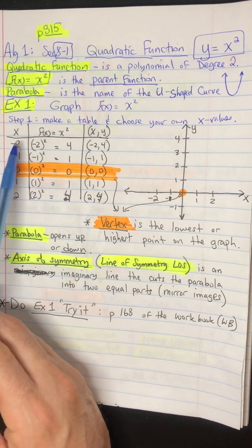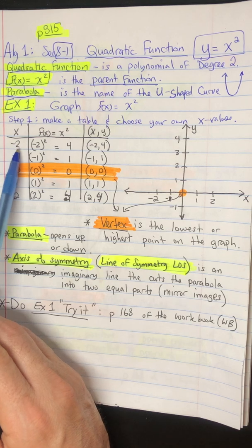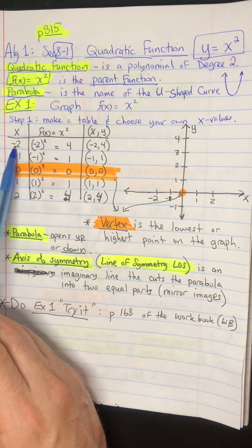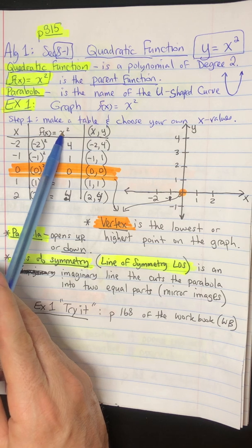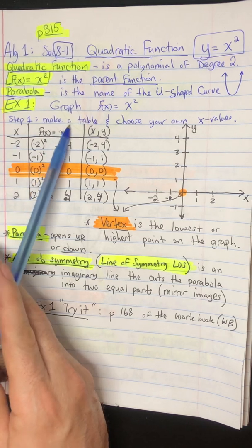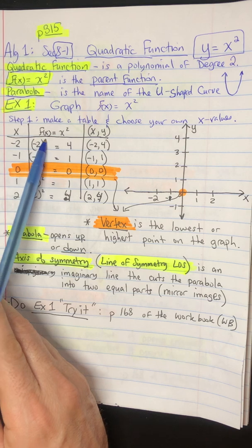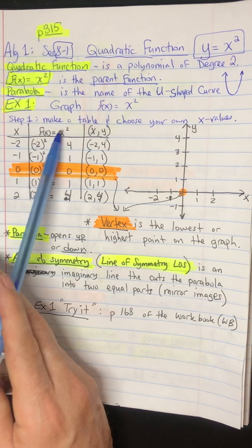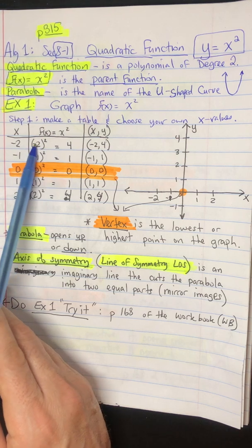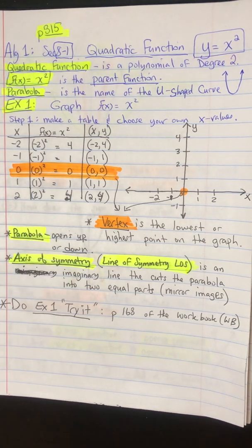So what we do is to find the corresponding y values or f of x values that go with these x values, we just plug them into the function. In this case, the function is simply x squared. So whatever x is, we're going to square it. So -2 squared, remember, whenever you replace x with a number, you've got to put it in parentheses. (-2) squared is +4, not -2, be careful.